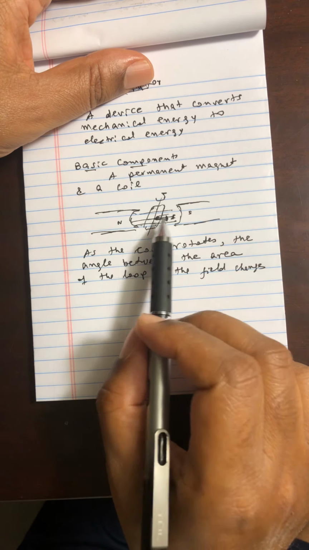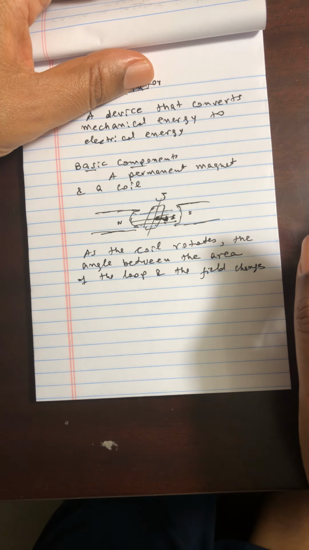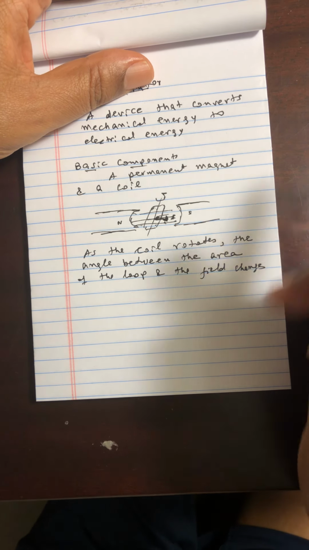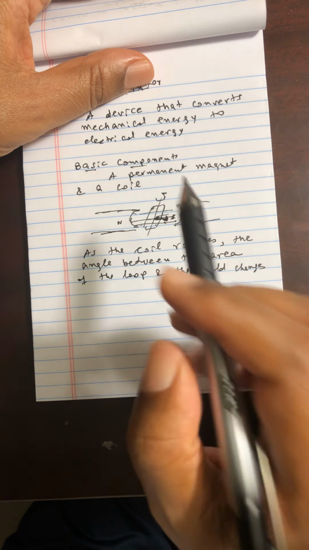This is how a coil rotating in a magnetic field will produce electricity or induced current.